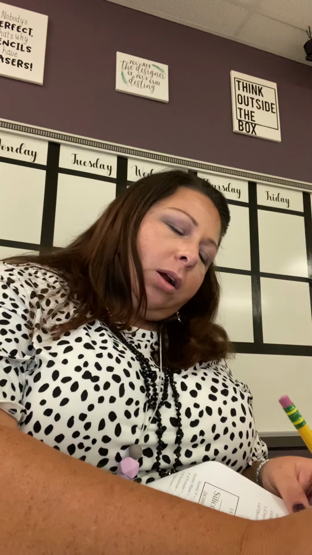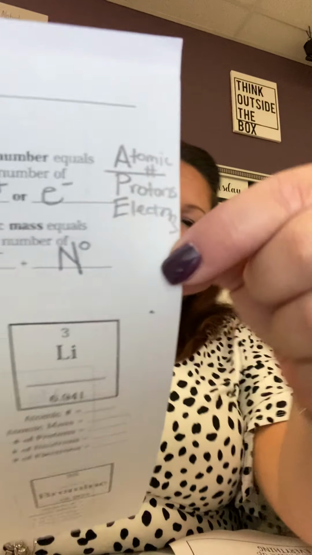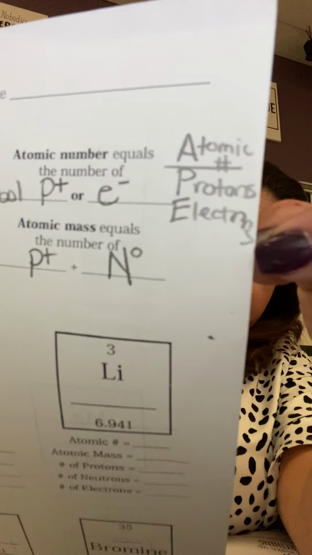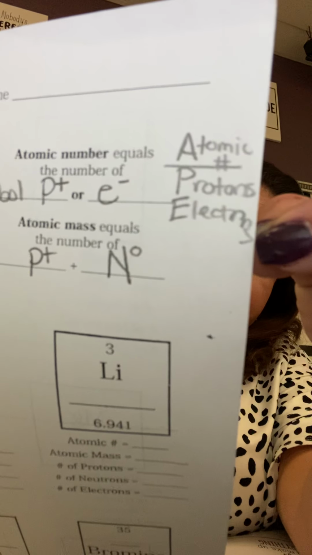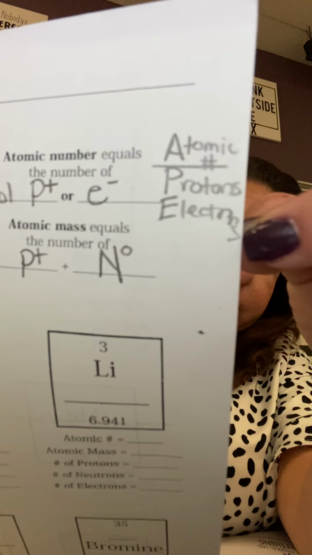So we're going to write over here on the side, APE. So atomic number is the protons and electrons. I'm going to show you just a second. Whoop, ran out of room. So over here, I want you to write this. The atomic number is the protons and it is the electrons.